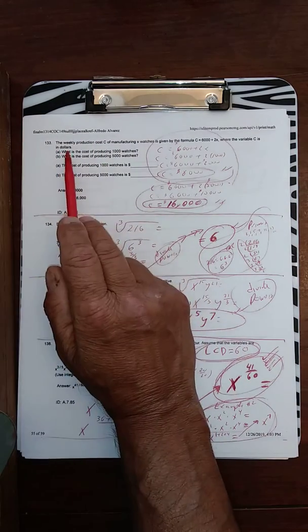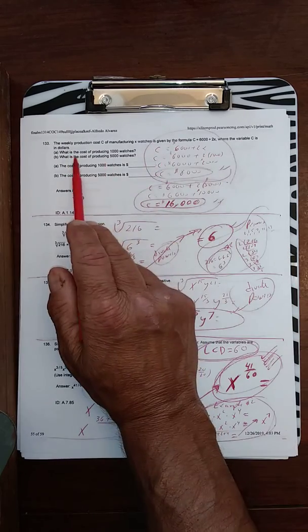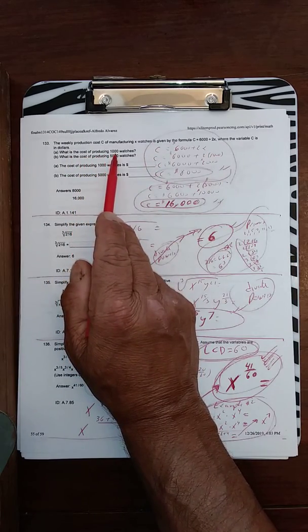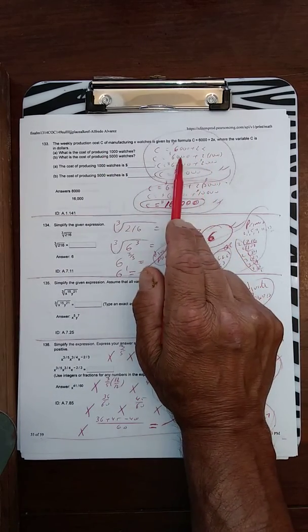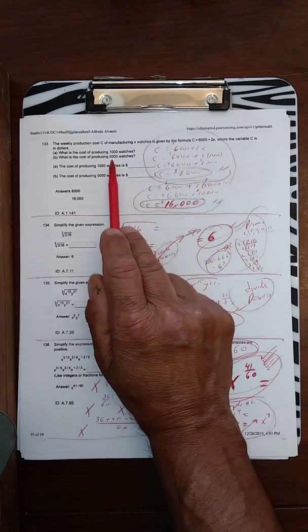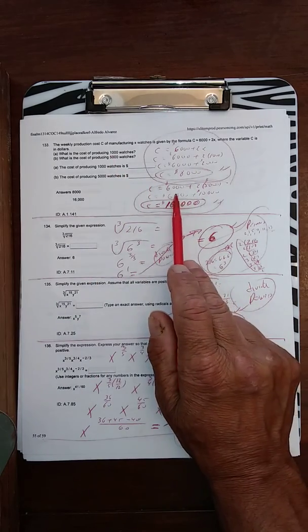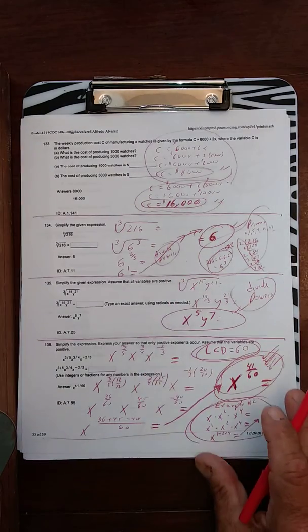Alright, the cost of manufacturing watches is this formula here. What is the total cost of 1,000 watches? Okay, so it means put 1,000 for the x. 6,000 plus 2 times that is 2,000. That's 8,000. What did it cost for 5,000 watches to be made? 6,000 plus 2 times 5 is 10,000, and 6,000 is 16,000.